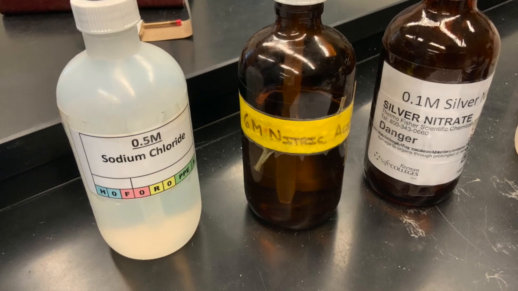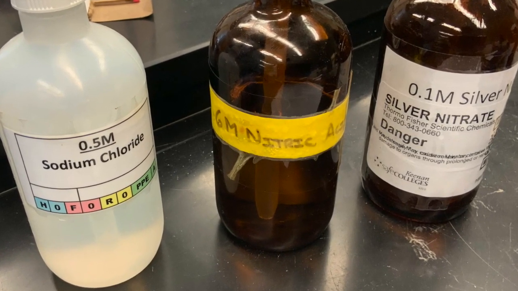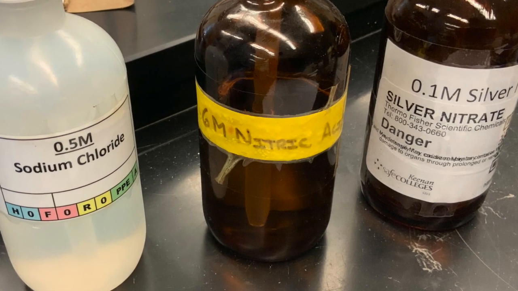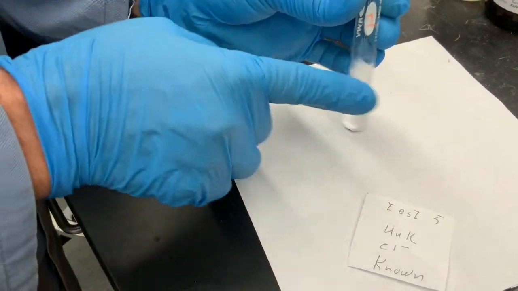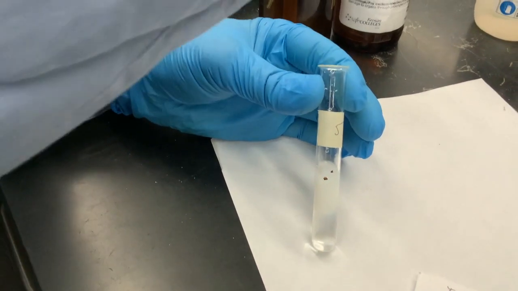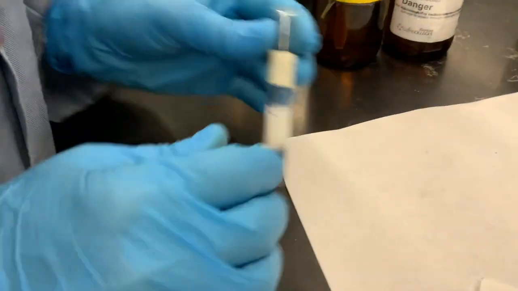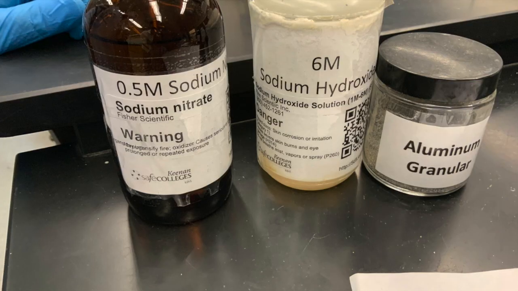Our fifth anion is chloride. For the control, we mix sodium chloride with 6 molar nitric acid, then add drops of silver nitrate as shown here. In another test tube, we mix the unknown sample with 6 molar nitric acid and 2 to 3 drops of silver nitrate with the result shown here.